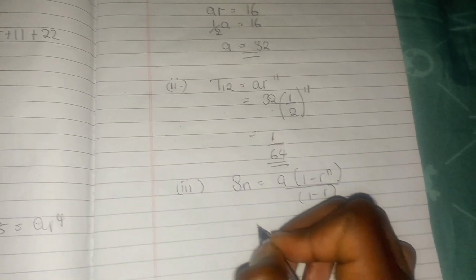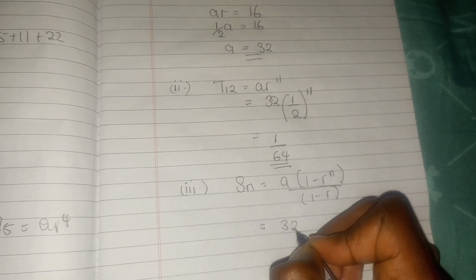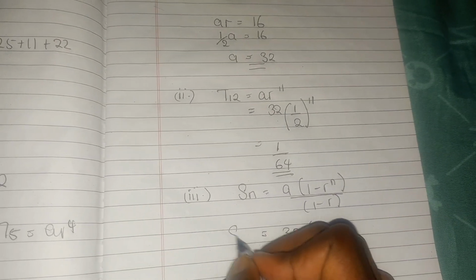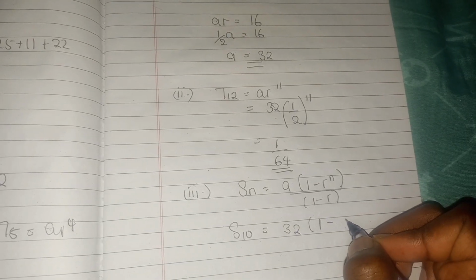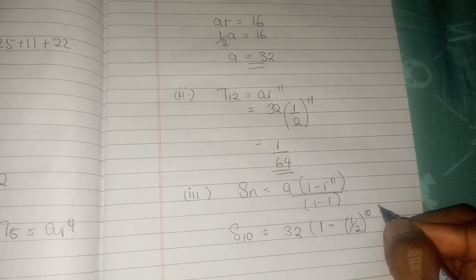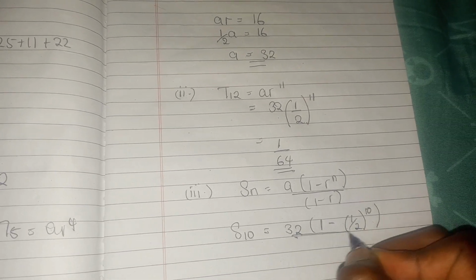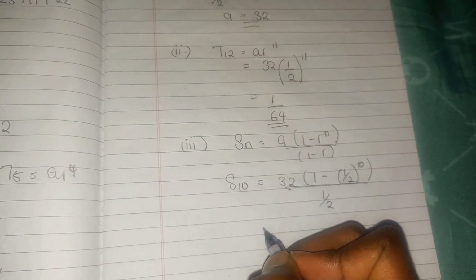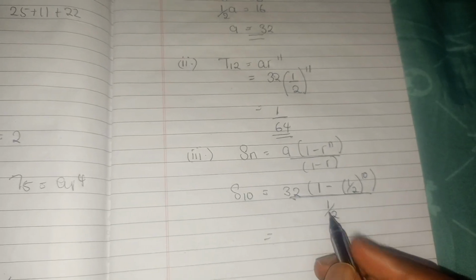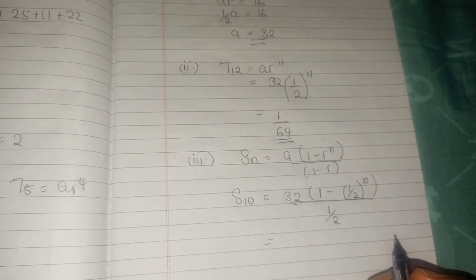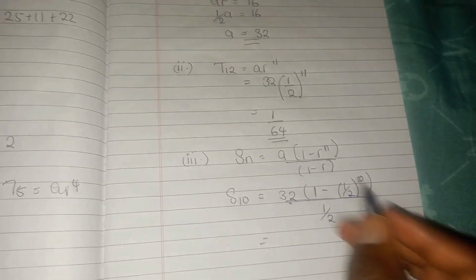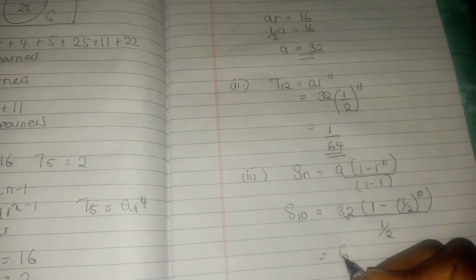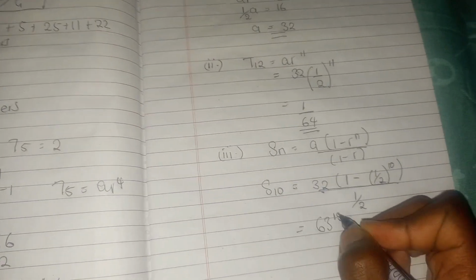So this is going to be equal to a is 32, 1 minus, so we're looking for the sum of 10, 1 minus half to the power 10 over half. Since 1 minus half will give us half, we can multiply the 32 by 2 and it will give us 64, and then we can multiply now by everything there. So this will give us 63 15 over 16.